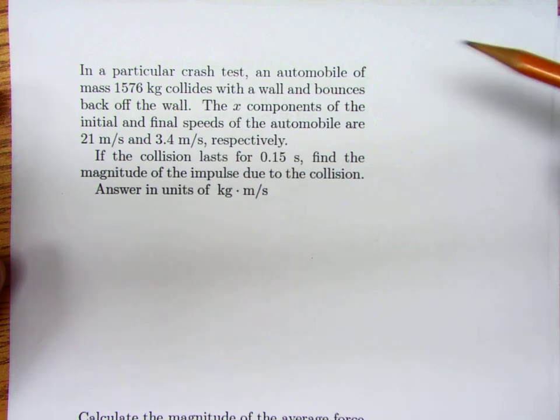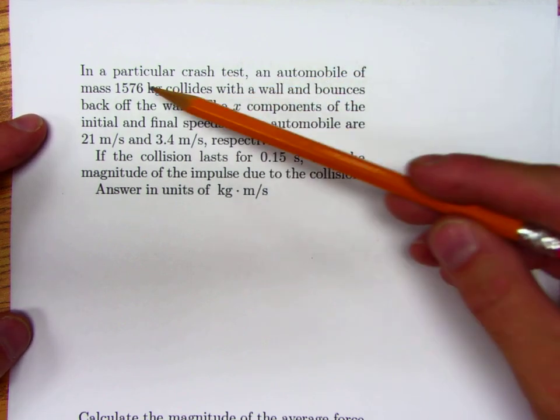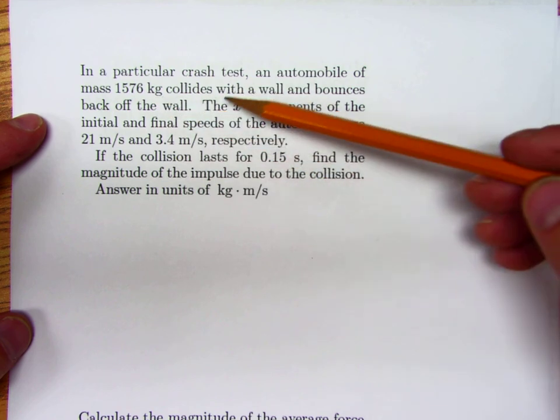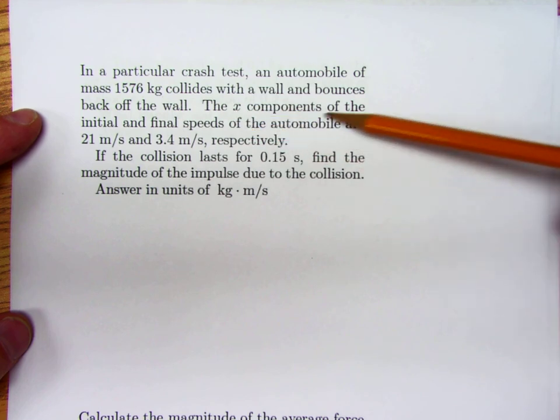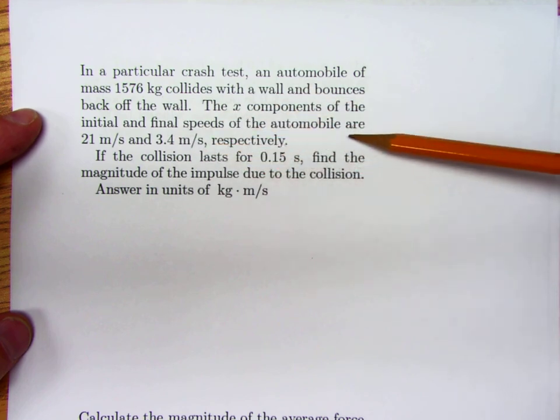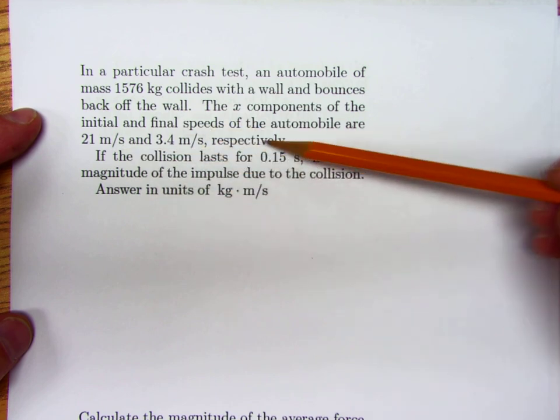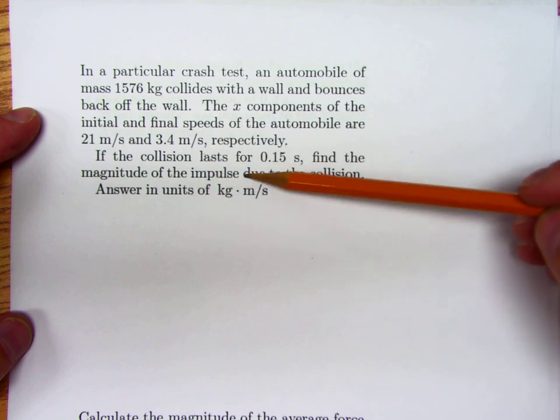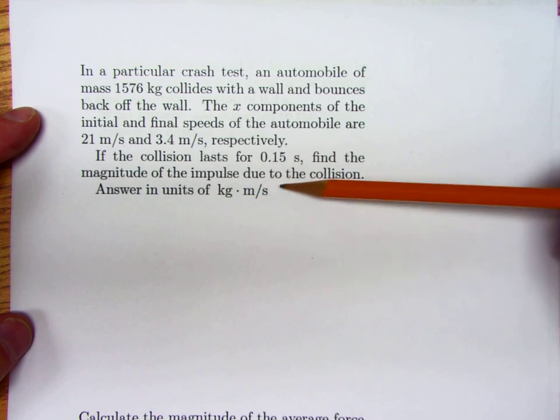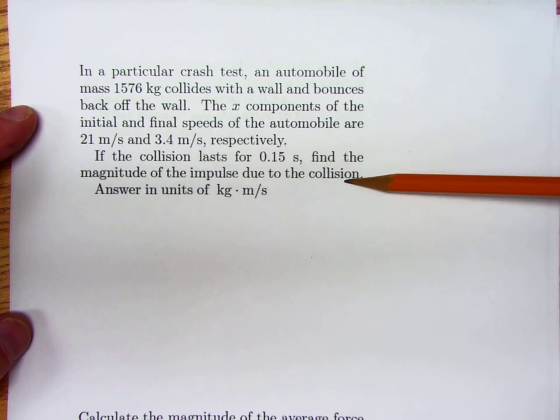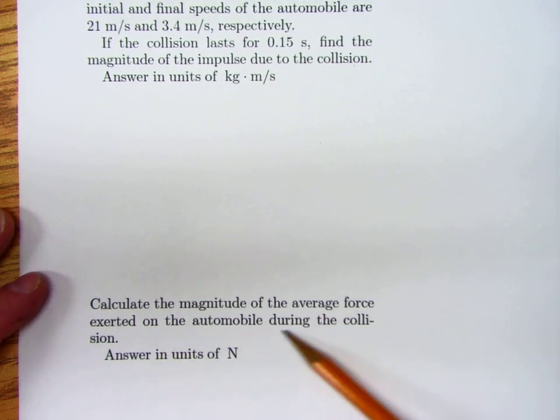Here we have a problem. In a particular crash test, an automobile of mass 1,576 kilograms collides with a wall and bounces back off the wall. The X components of the initial and final speeds of the automobile are 21 meters per second and 3.4 meters per second, respectively. If the collision lasts for 0.15 seconds, find the magnitude of the impulse due to the collision. And then the second part is calculate the magnitude of the average force exerted on the automobile during the collision.